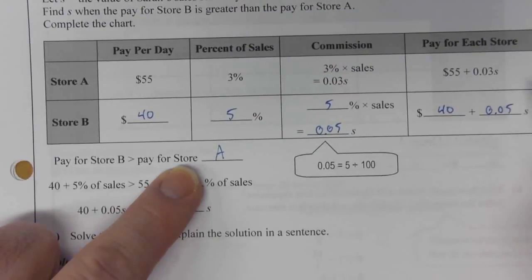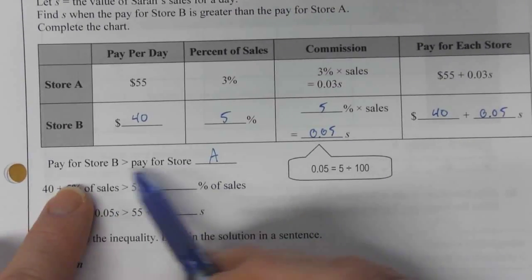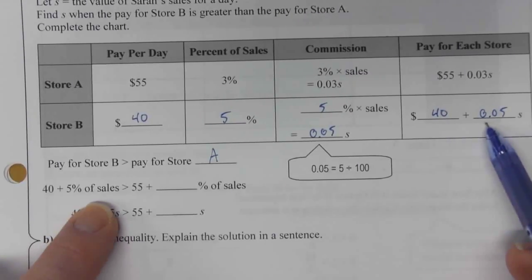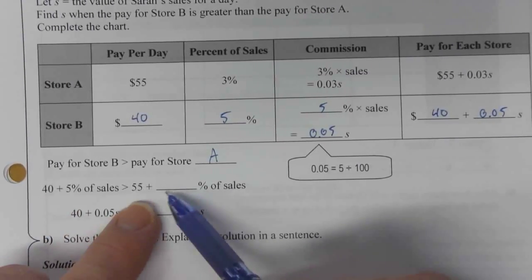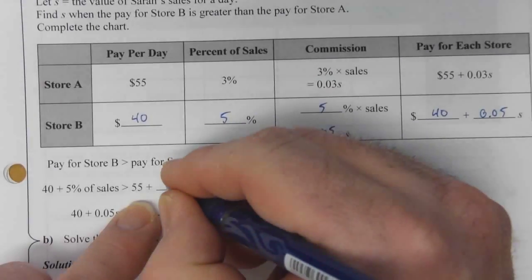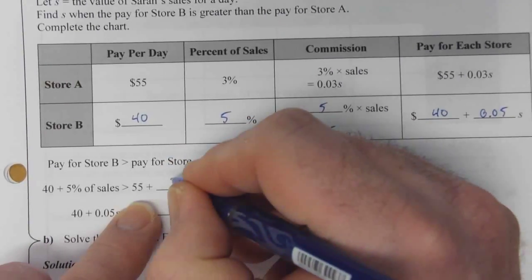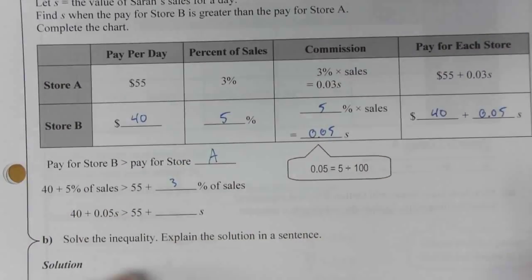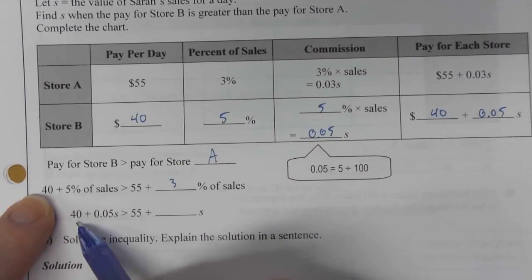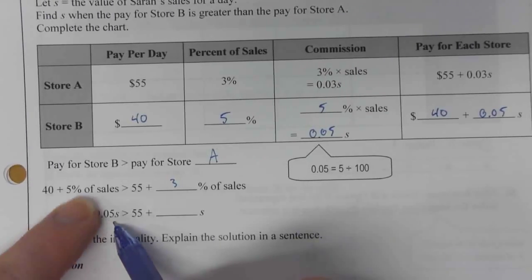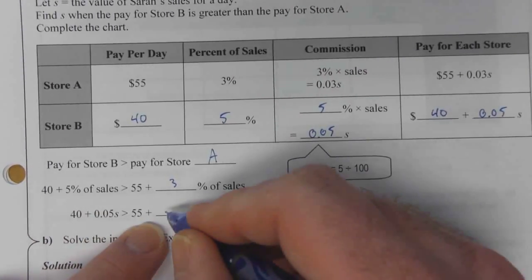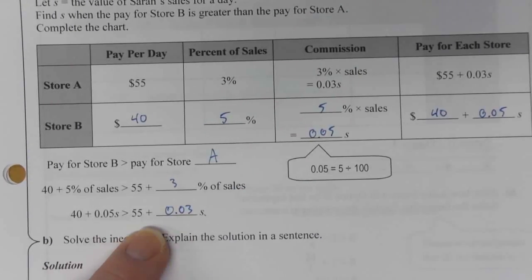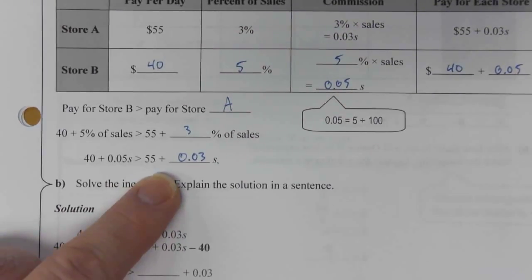We're going to take these equations and relate them this way. So store B is here, is greater than store A. So store A was this, 3%. So 40 plus 0.05 S is greater than 55 plus 0.03 S. So there's our inequality. Now we just need to use it to solve for S.